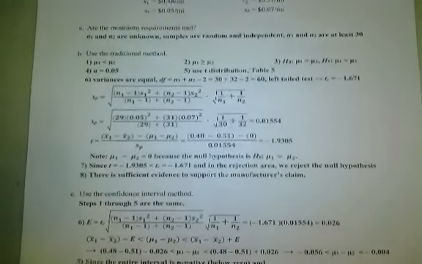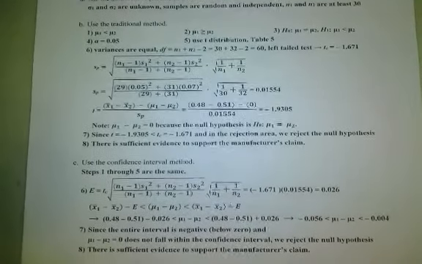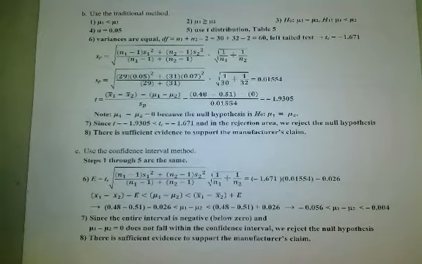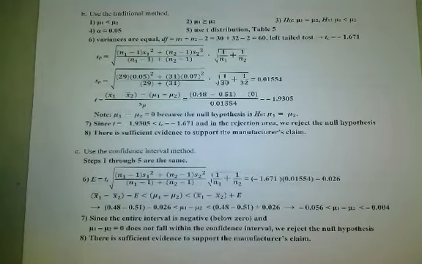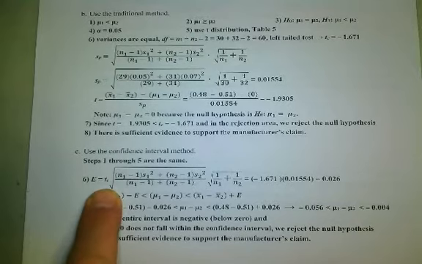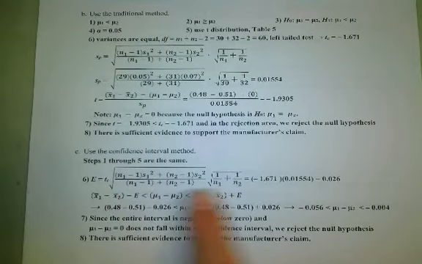Now, if we wanted to do the confidence interval method, again, steps 1 through 5 are all pretty much the same thing. This time we have to do our margin of error. Notice it's the same equation we were doing before. The only difference is we have the critical t-score as part of it. So we get the 0.026.